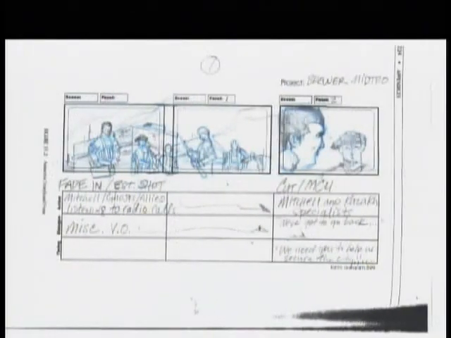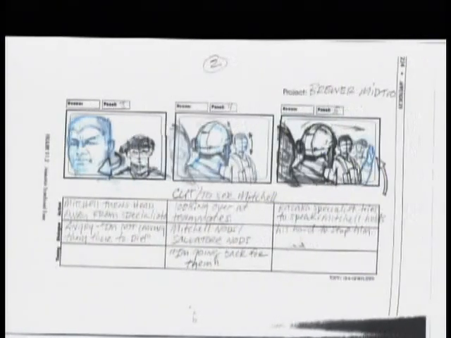Animators and designers work with concept artists to create storyboards that flesh out the concept on paper. These images evolve into cinematic sequences. This is an example of how we proceed from a storyboard to a 3D animatic.